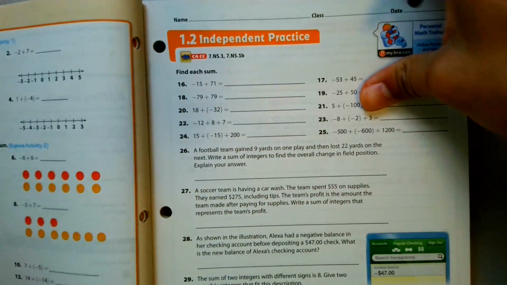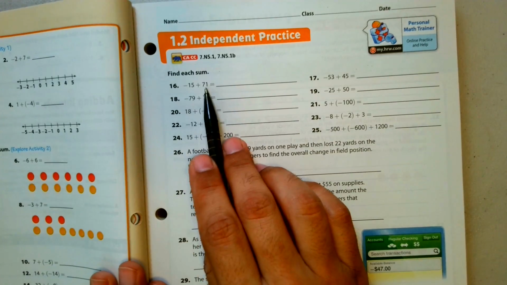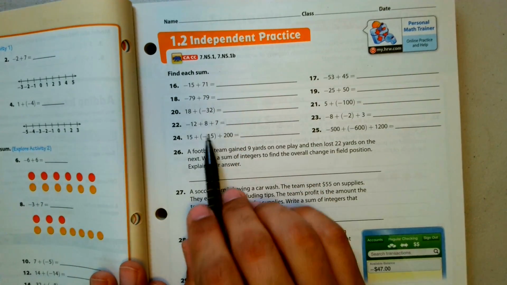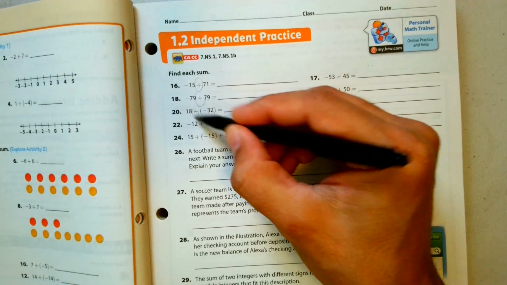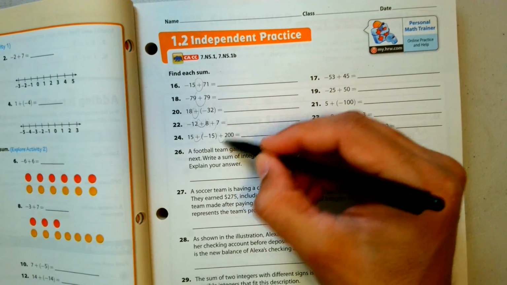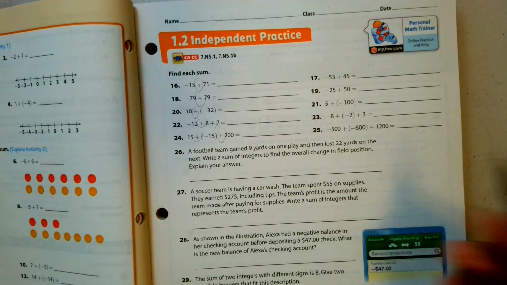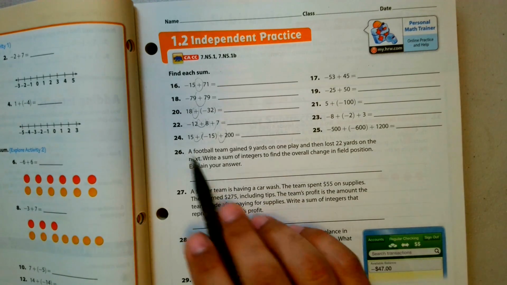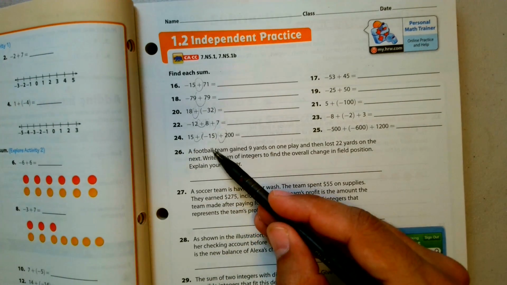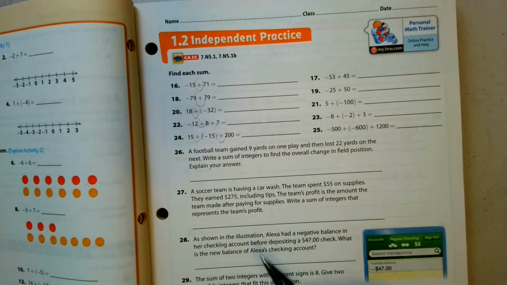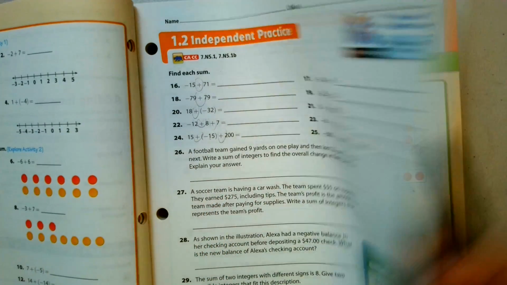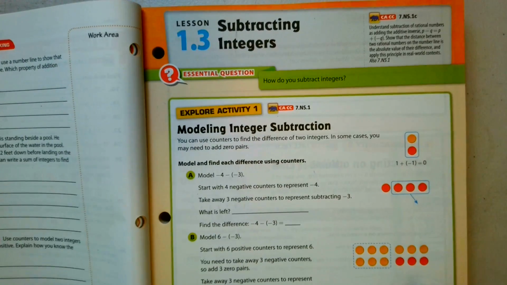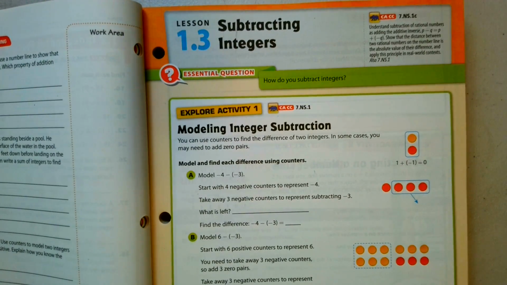So then we get into a set of practice, and we're basically practicing whatever strategy makes sense to you to add, notice these are all adding, different signs. So that's what you want to practice, not just doing, but talking about and explaining to somebody how you're adding with different signs. Next video, I get into subtracting these integers.